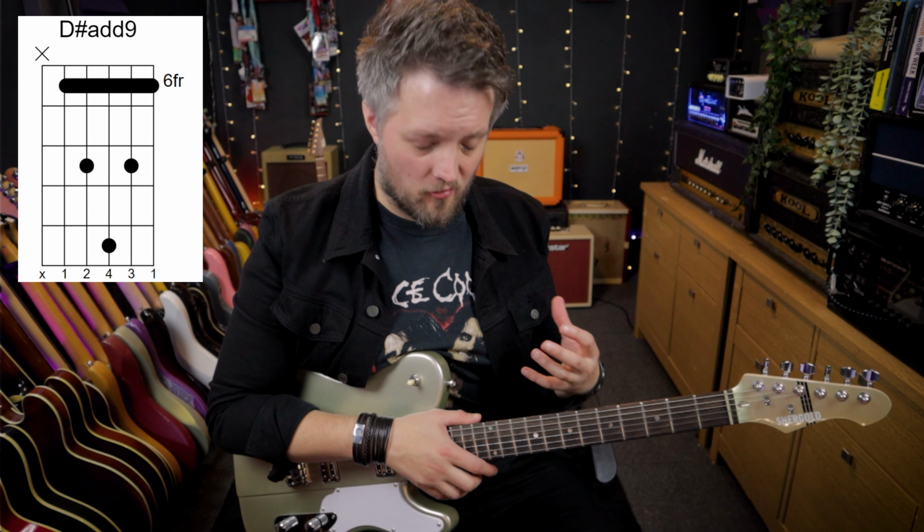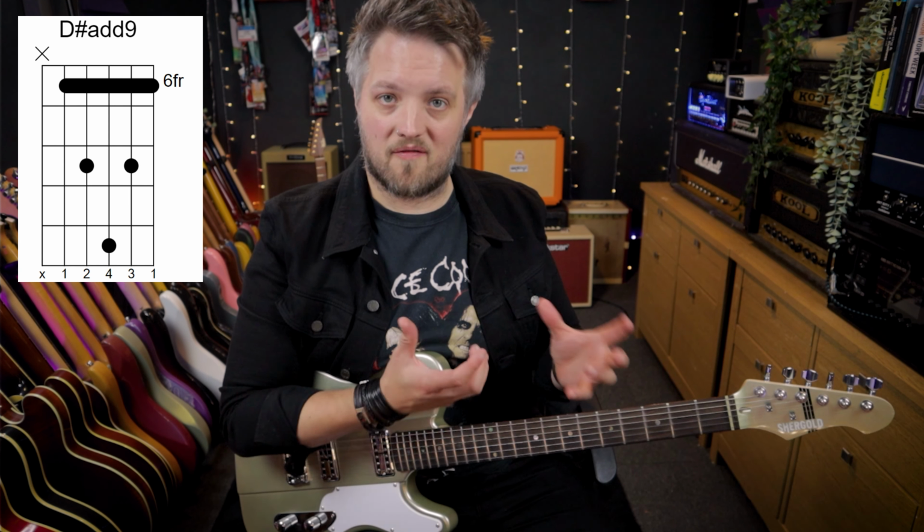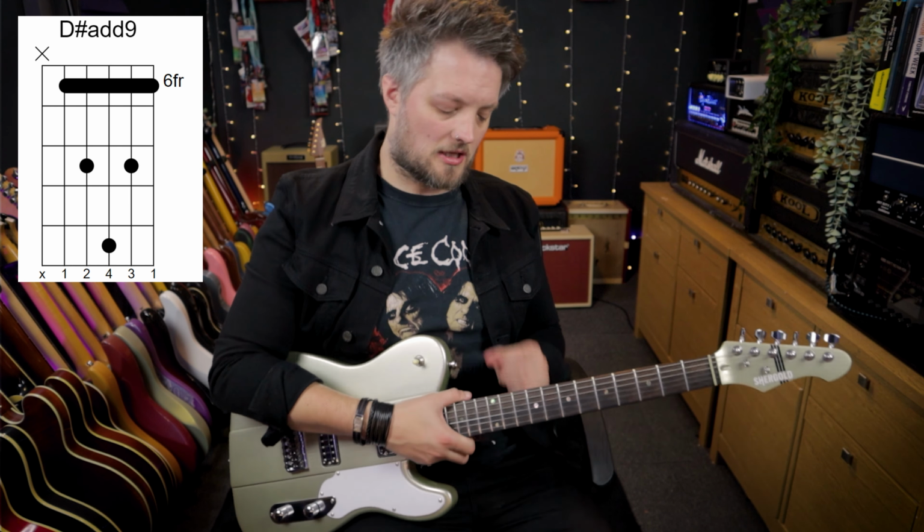You don't want to push your hand down too far and lose the bar that you're doing, but you don't want your thumb to be too high and prevent you from actually being able to do the stretch clearly. So that is a tricky chord, but it's a really nice sounding chord.